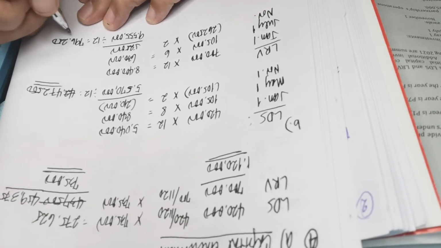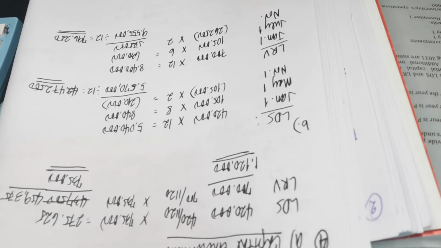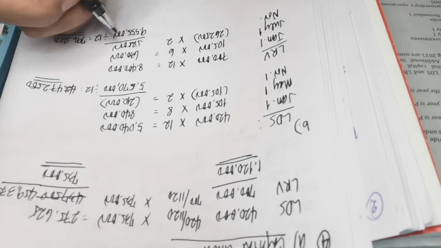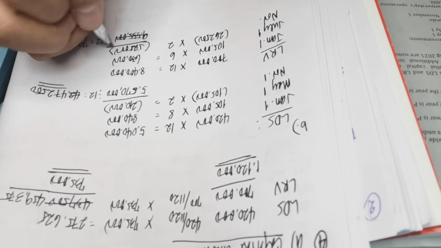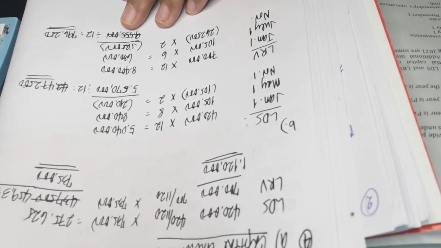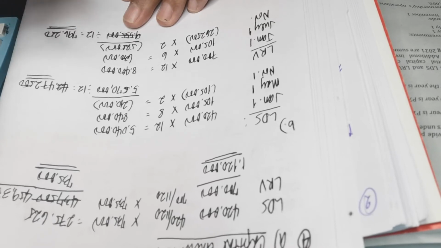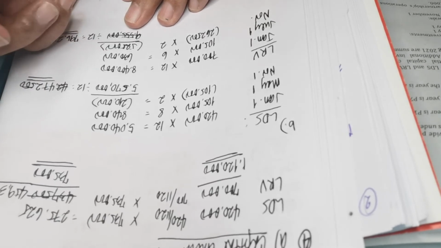Ay, sorry. Mali. This is negative. Negative nga pala yan. So, ulitin natin. Sorry. Plus 630 minus 525. Masakit na talaga mata ko. So, this is 805,000. Tama ba?